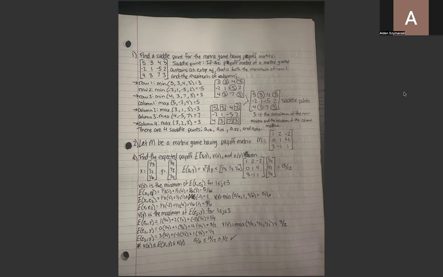Now, when you combine both the minimum of each row and the maximum of each column, that's where you get our saddle points. If you overlap those two matrices that you see in the middle of the paper, you see that the threes in row 1 and the threes in row 3 are the saddle points. It is also clear that 3 is the maximum of the row minima and the minimum of the column maxima. So we get 4 saddle points here, which are A(1,2), A(1,4), A(3,2), and A(3,4). And those are our saddle points for our matrix game.